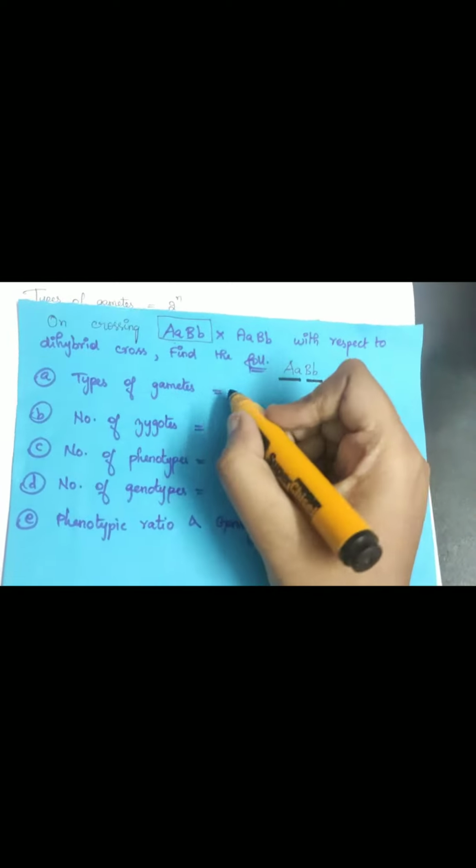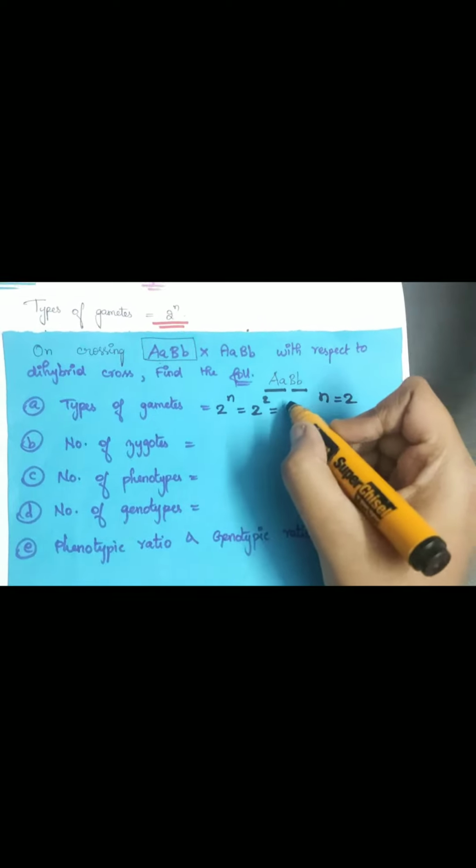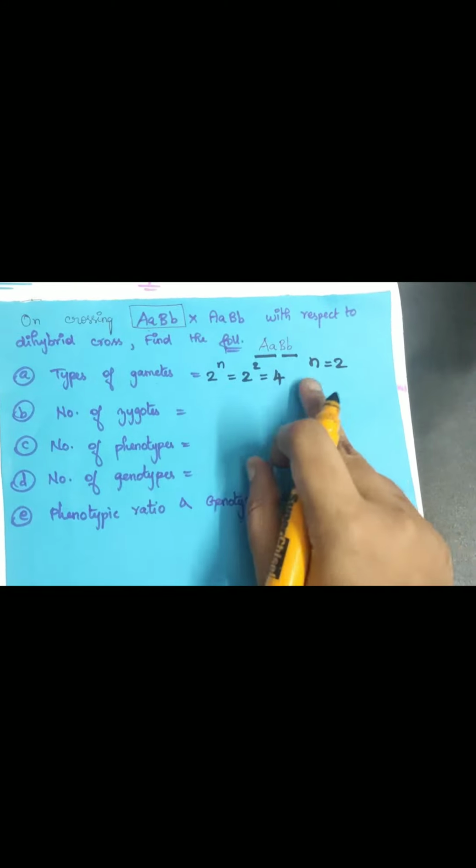What is the gamete formula? 2 power n. So 2 power 2 will be your correct answer. 4 gametes will be your correct answer. Next, number of zygotes, have you written correctly?